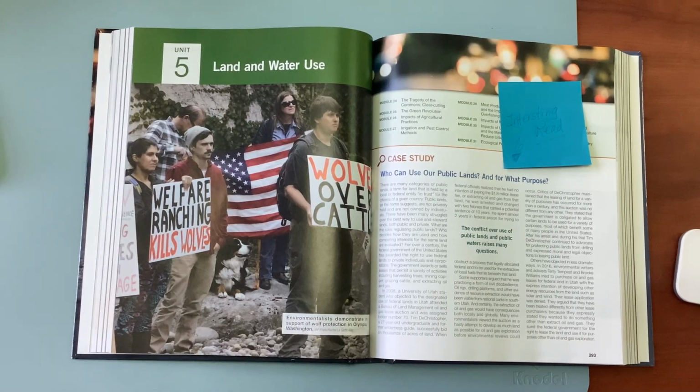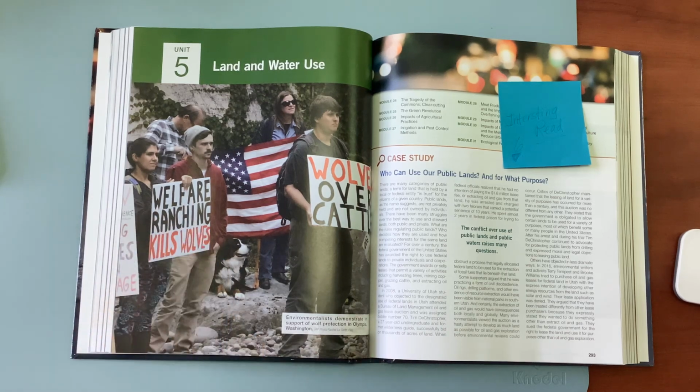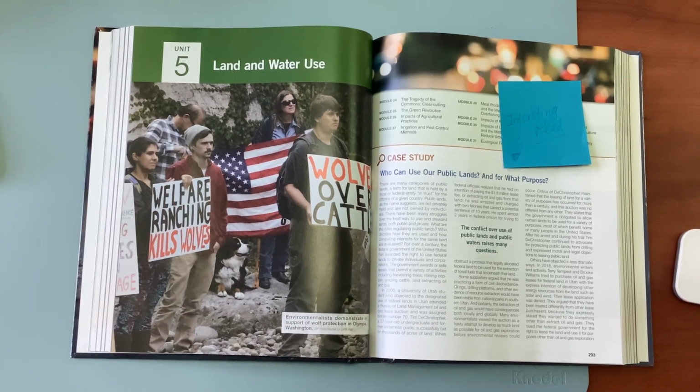Okay, so let's talk about Unit 5. Unit 5 is going to cover land and water use, and I'm going to group Unit 5 together a little bit differently so that we talk about the land and water use, and then we talk about the sustainability of that land and water use.